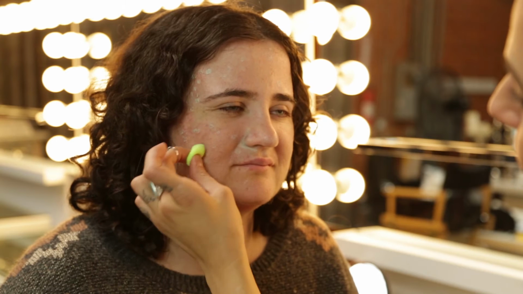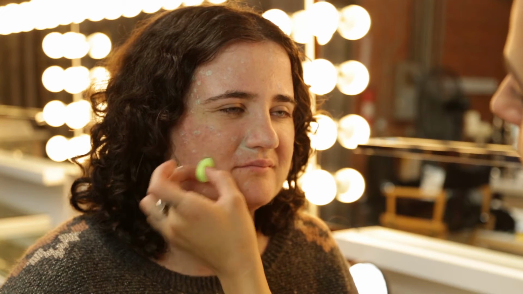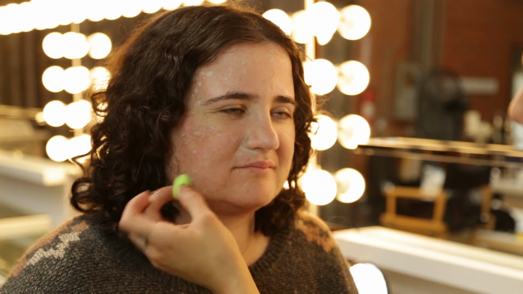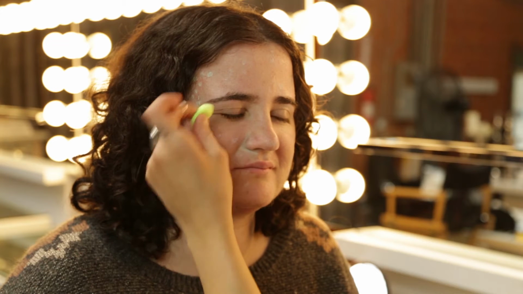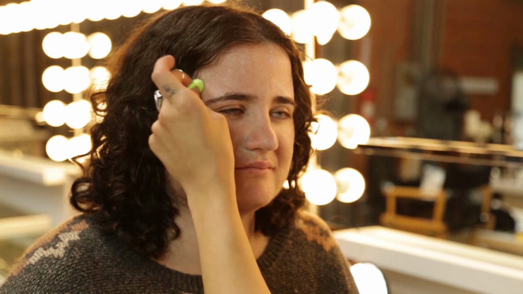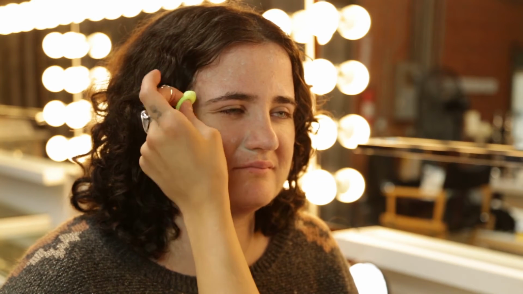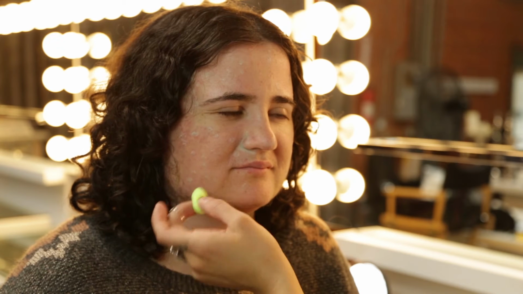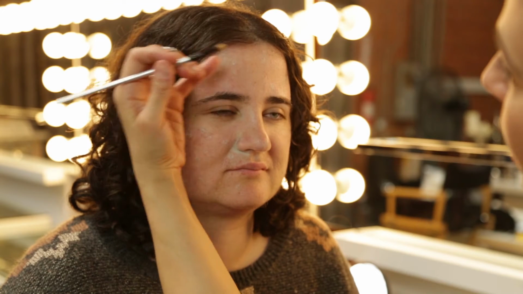Turn your head. And you just keep moving throughout the face, each one. And now we will move in with a concealer that is more along the lines of her color. Just going right back over them.